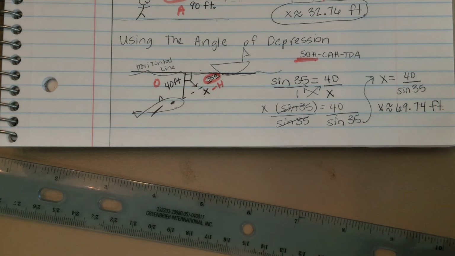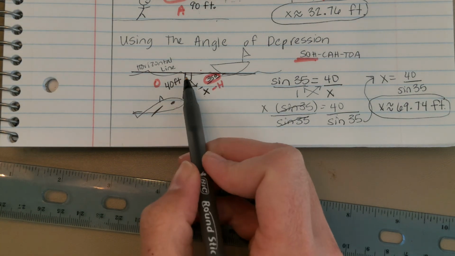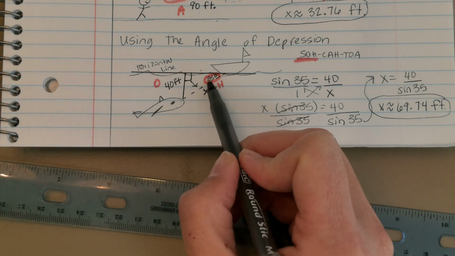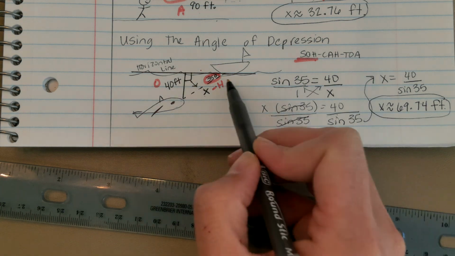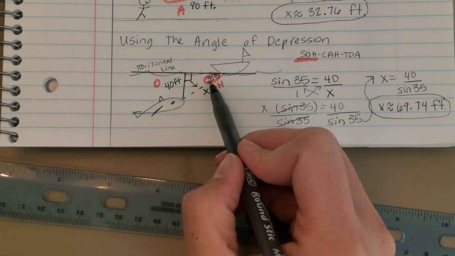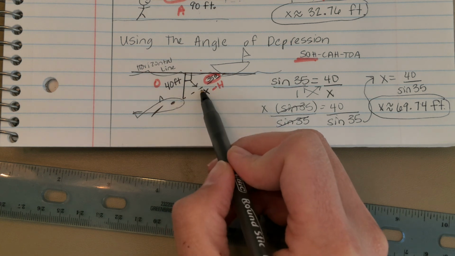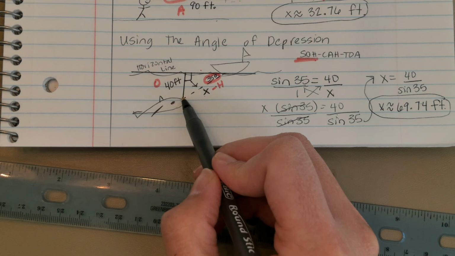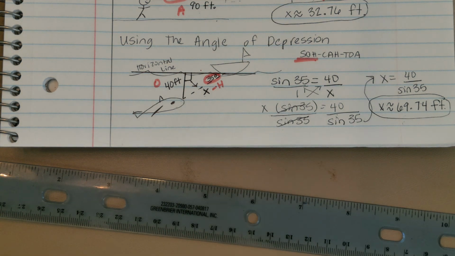that answer makes sense. So if this fish or shark or whatever is 40 feet under the water, and then the boat is over here, it has a 35-degree angle of depression, it does make sense that it's approximately 69 or 70 feet away from the boat. So that does make sense. Remember, the hypotenuse is always the longest side of a triangle, and so that does make sense because it is bigger.